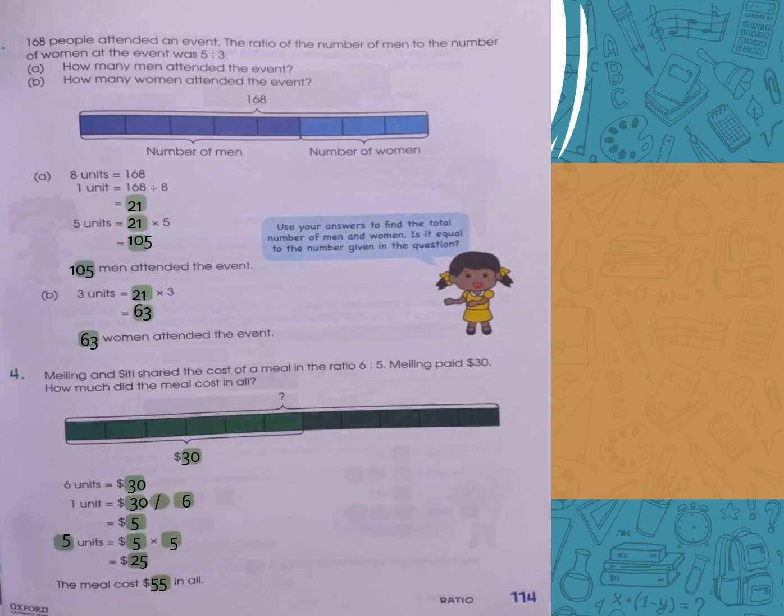Now look at example number 3, which says 168 people attended an event. The ratio of the number of men to the number of women at the event was 5:3. In part A we have to find out how many men attended the event, and in part B we have to find out how many women attended the event.